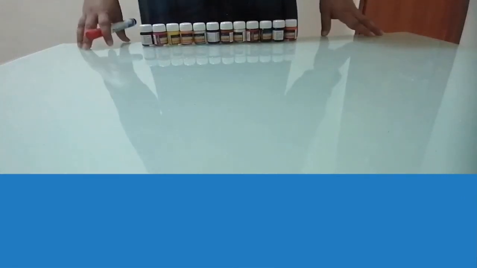It could be like I have taken 12 bottles of paint. You can take 12 pencils. You can take 12 potatoes, 12 onions, any 12 of the similar objects. So let's go ahead. Now here I have 12 bottles of paints. So let's find out half of 12.